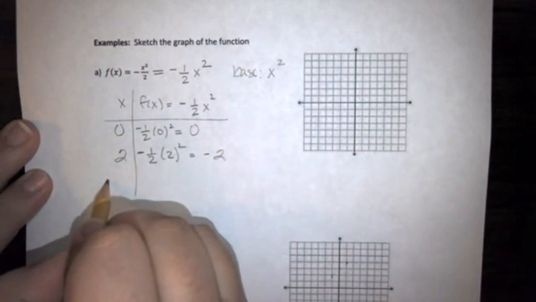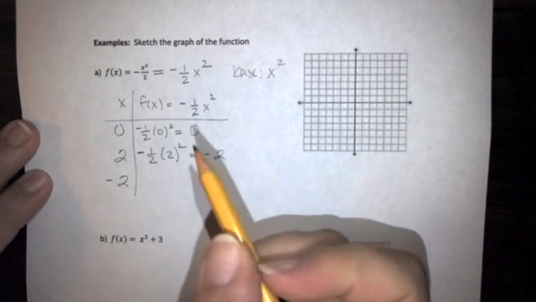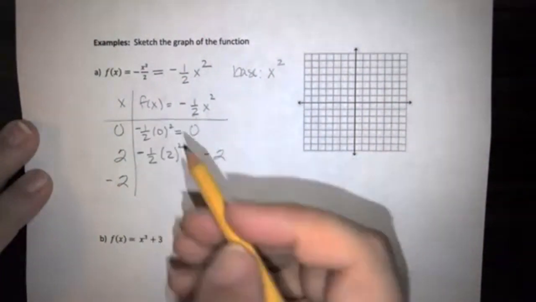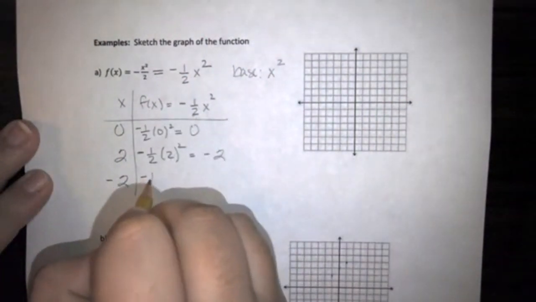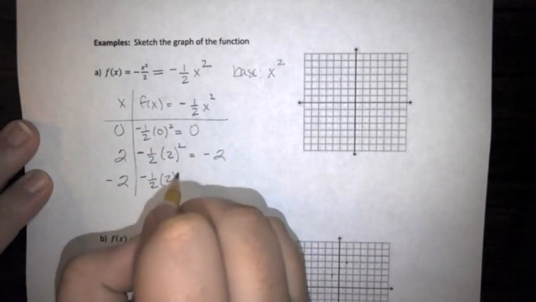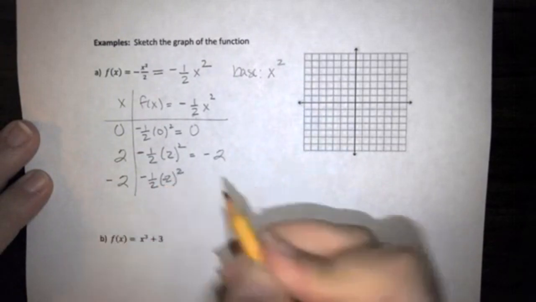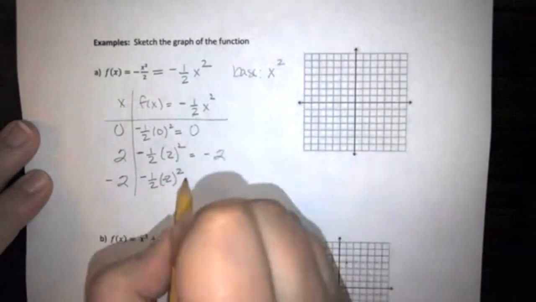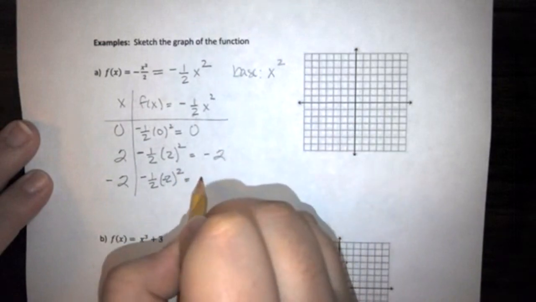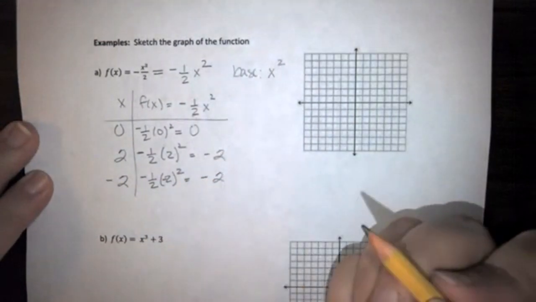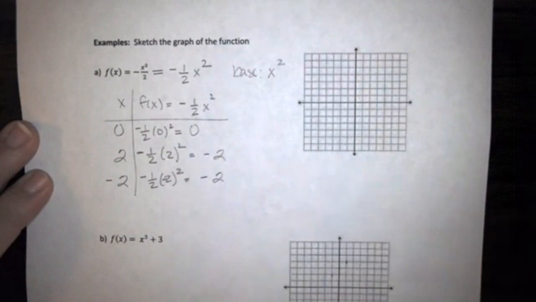And then I'm going to go ahead and use negative 2 because I know it should come out to be the exact same thing. So negative 1/2 times negative 2 squared is going to give me negative 2. So I need to graph those points. Okay, so I'm going to go ahead and do that.